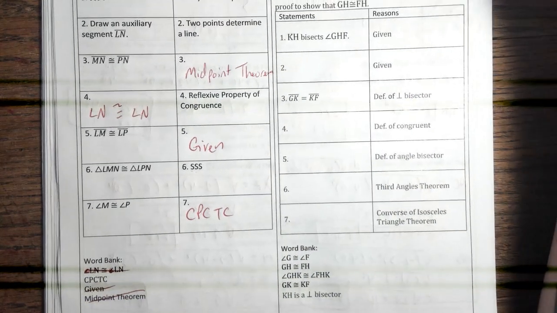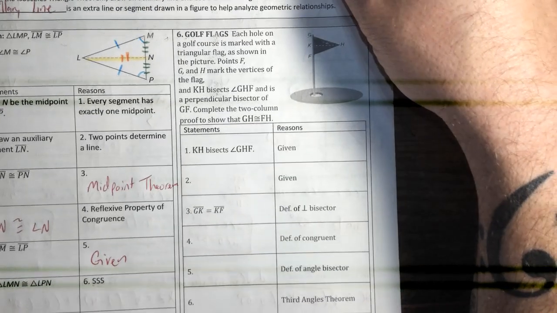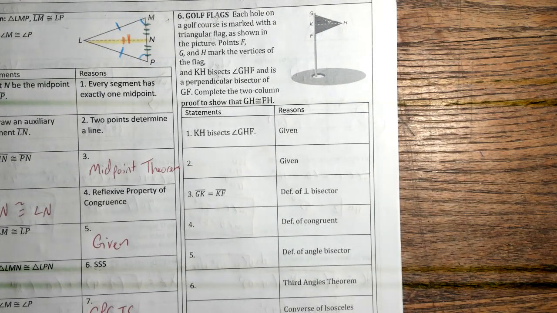Okay, number 6. This is a you do. I'm going to ask you to pause here. Please try this. I'll wait 3 seconds and continue. See how you did after you're done, but do try to work it on your own, please.